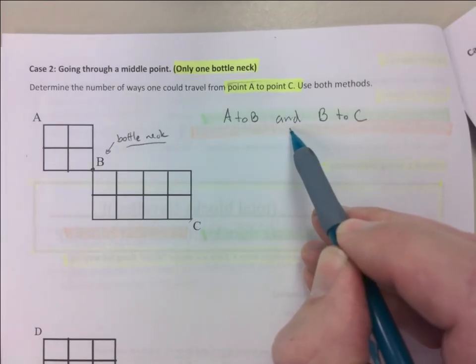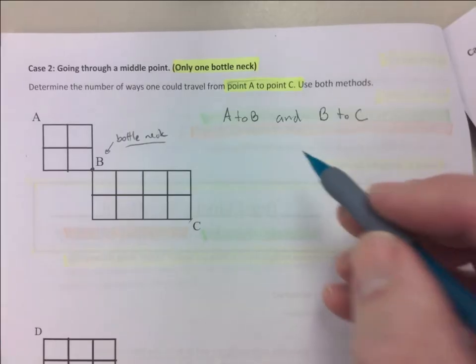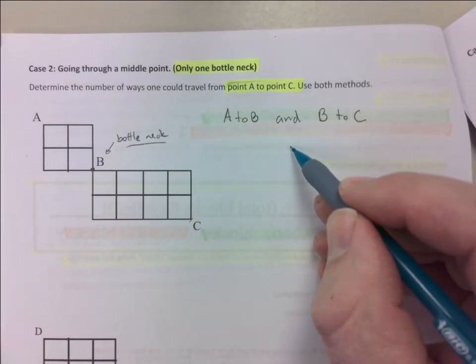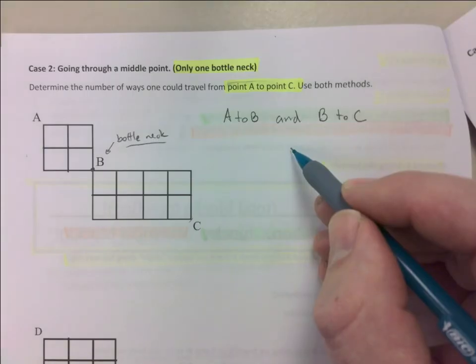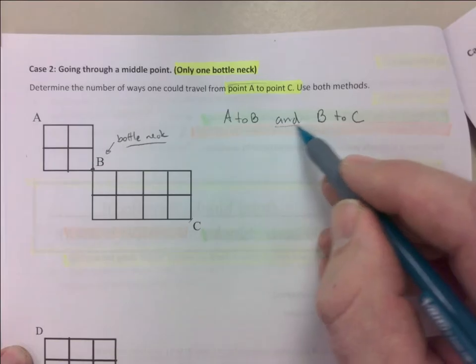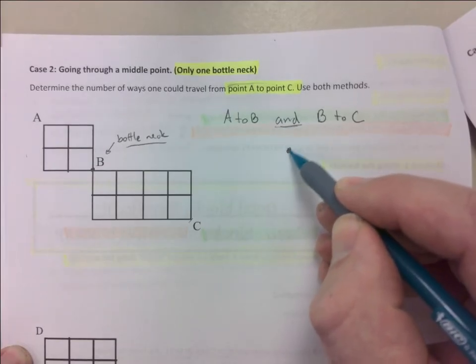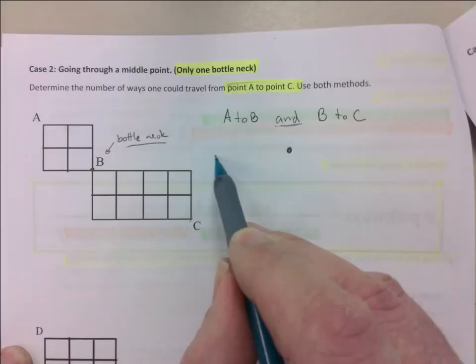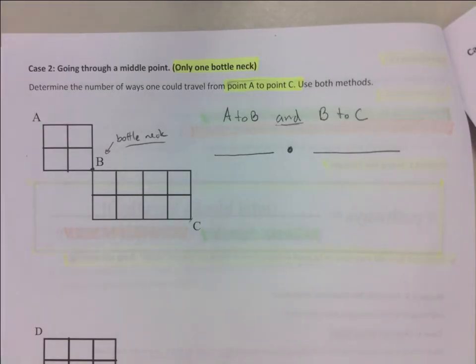What does "and" mean in math? In this particular unit, and is multiplying, or is adding, right? And tells me I have to multiply. So guess what? How many times do you think you're going to have to use the formula? 2 times.